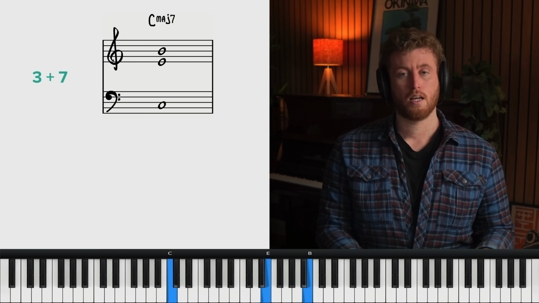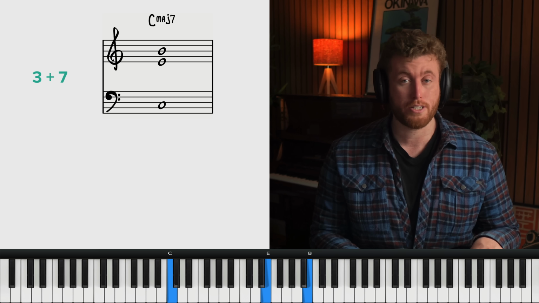The final step of this process is applying inversions. But since we're only playing 2 notes in our right hand, it means there's only one other inversion to play. Let's briefly go through each chord. C major 7, we have this. And we can just flip these notes around.